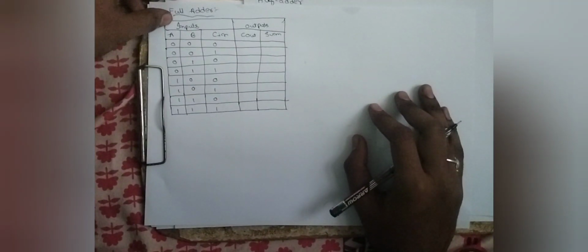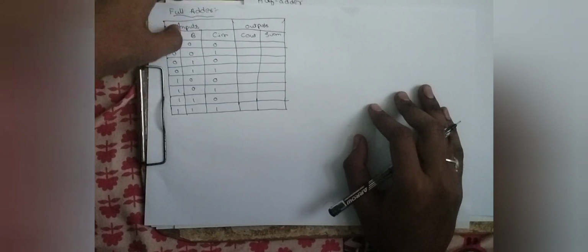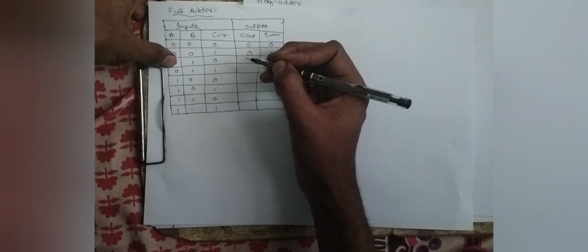For the truth table for full adder, we have taken three inputs A, B and C, and the outputs are carry out and sum. When we add 0 plus 0 plus 0, the sum is 0 and carry out is also 0. When we add 0, 0 and 1, the sum is 1 and the carry out is 0. When we add 0, 1 and 0, the sum is 1 and the carry out is 0.